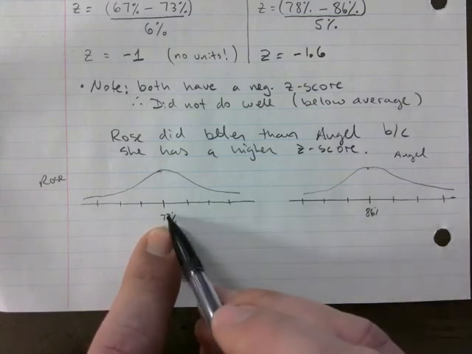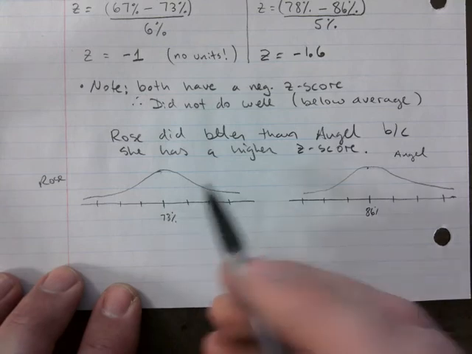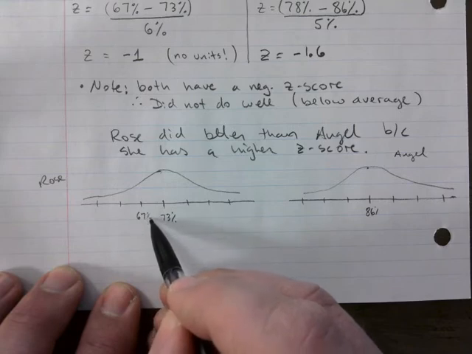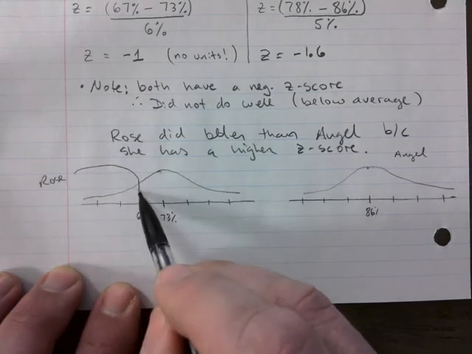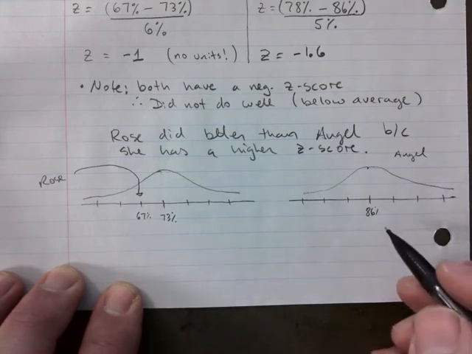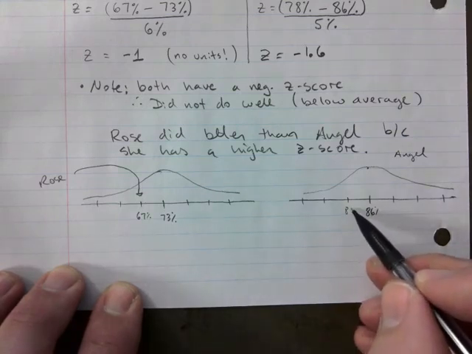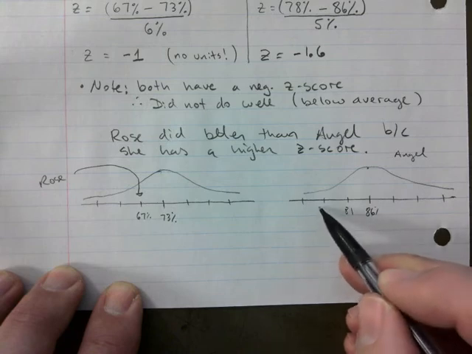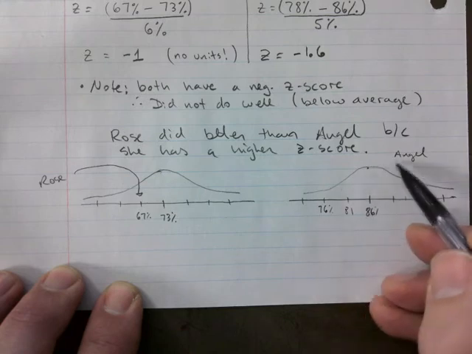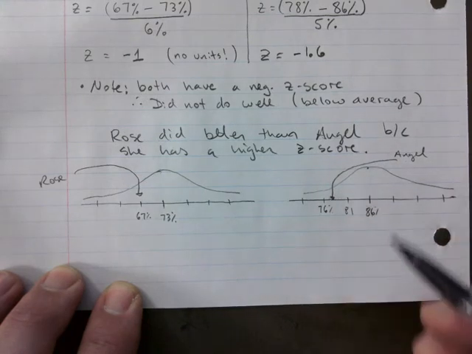You can tell that Rose with a 67 is right here, right? Rose would be located right there in her class, and the other one has 5%, so this is 81. This is 76. So 78, Angel would be right about there.